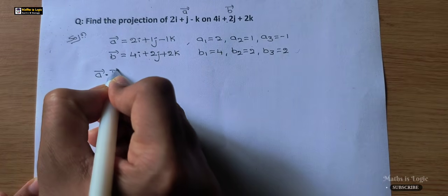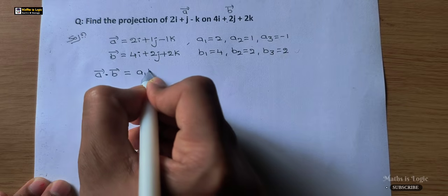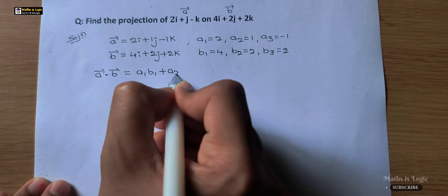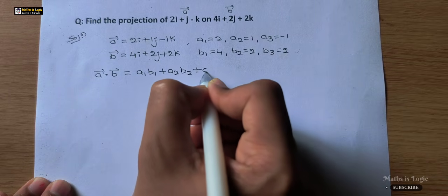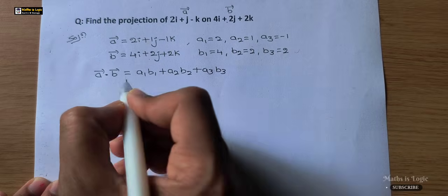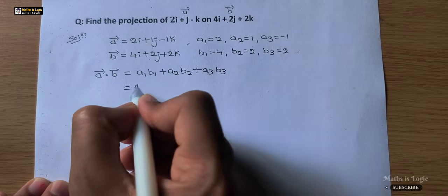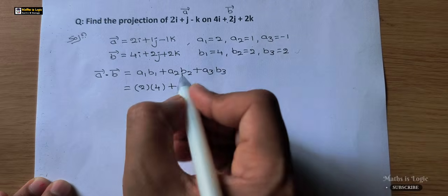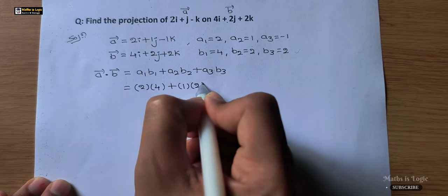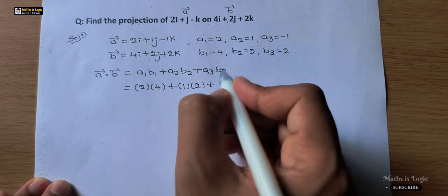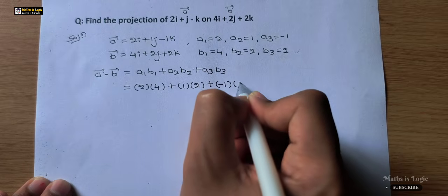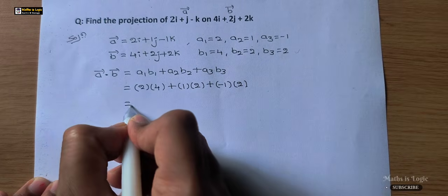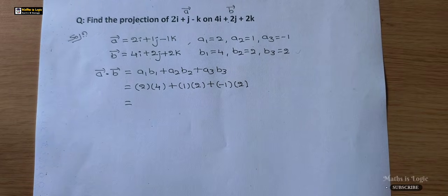A vector dot b vector is equals to a1 b1 plus a2 b2 plus a3 into b3. Substitute a1 2 into 4 plus a2 and b2 1 into 2 plus a3 b3 minus 1 into 2. So which is equals to, now directly use the calculator.